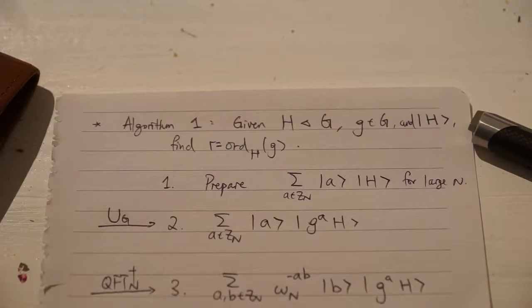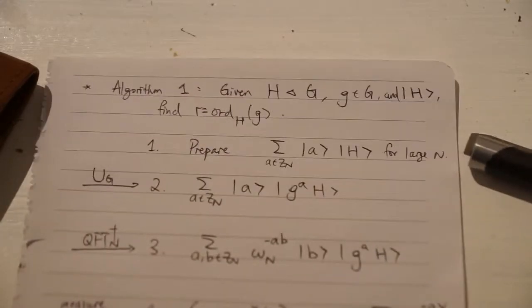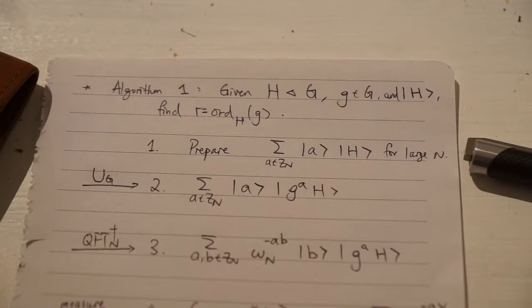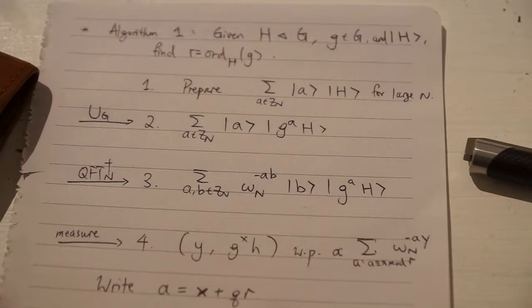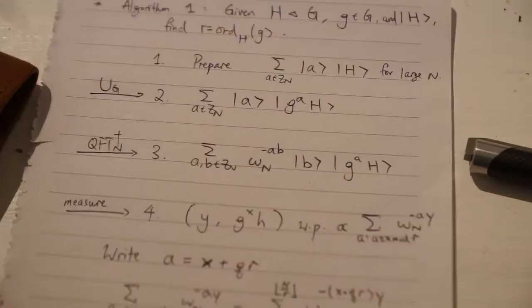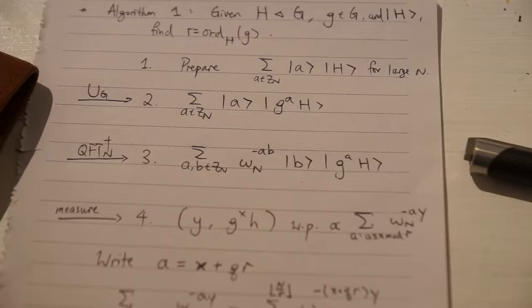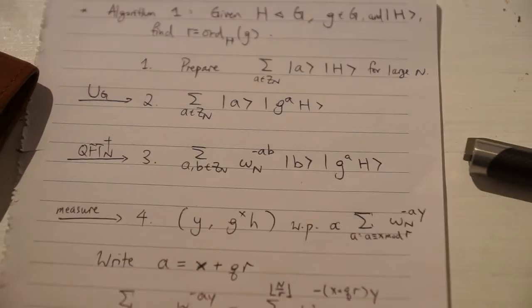As usual, we prepare some quantum states, and in this case we prepare the superposition of A, where A is in Zn for some large enough n, concatenated by the superposition of H. Then we apply the group operation circuit, which left multiplies the value g to the state H, by A. And then we apply the inverse quantum Fourier transform to the state A, which results in the state B with probability omega n to the power negative AB.